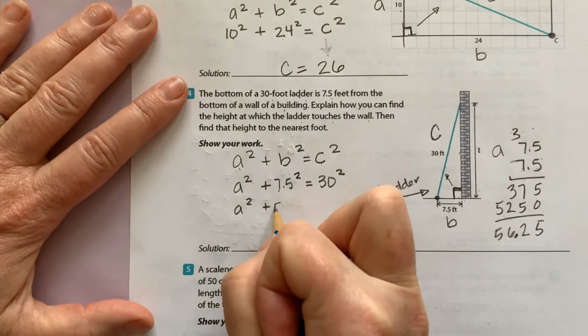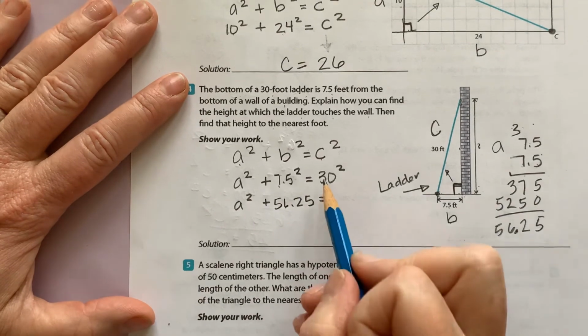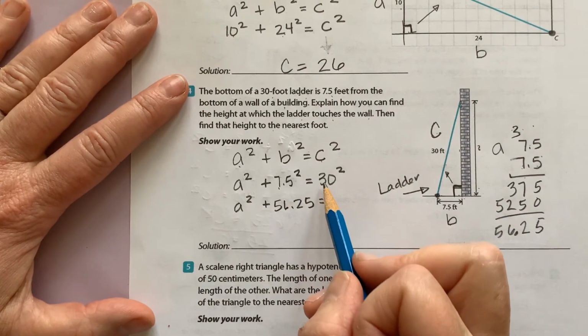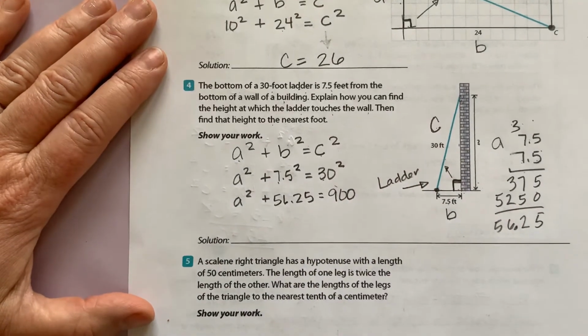Okay, so I'm at 56.25. And then 30 times 30. Well, I know that 3 times 3 is 9, and then I have 2 zeros, 2 powers of 10.